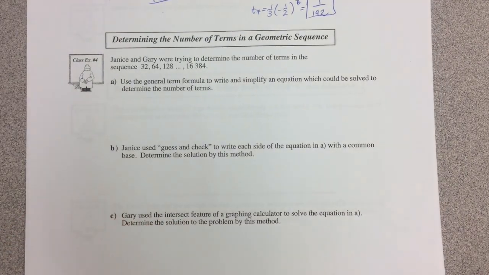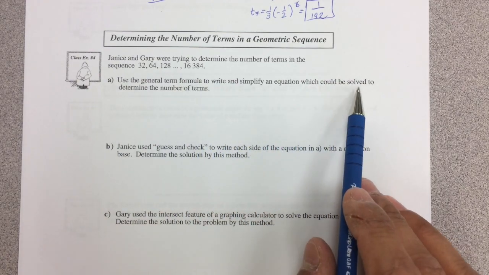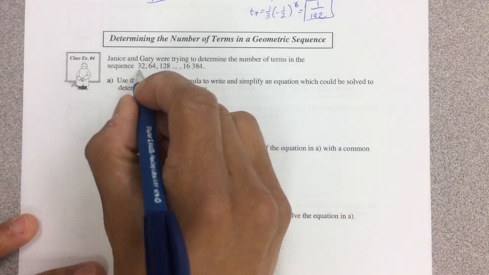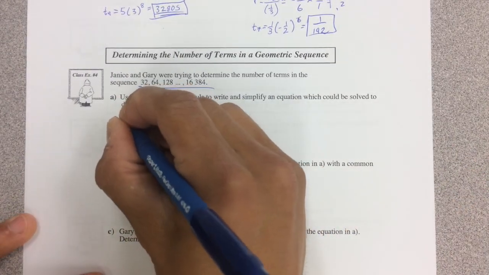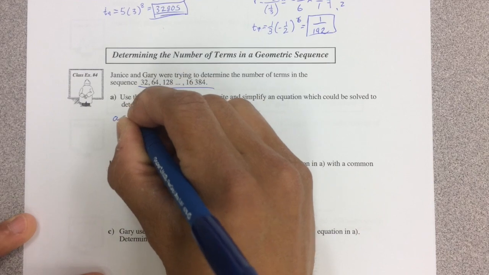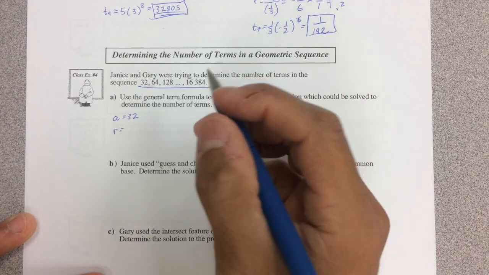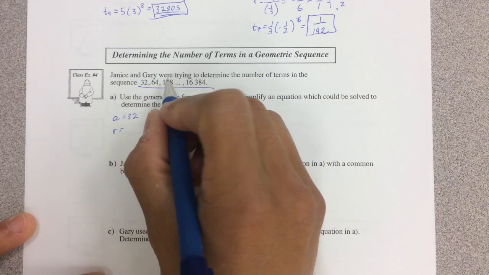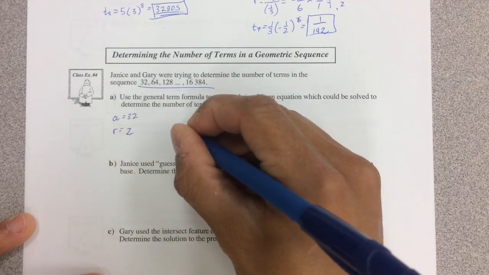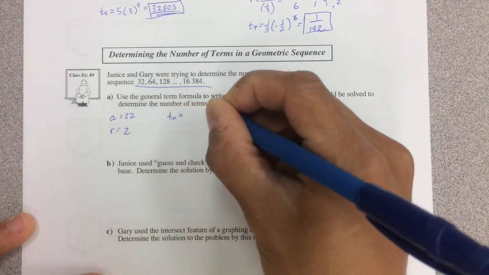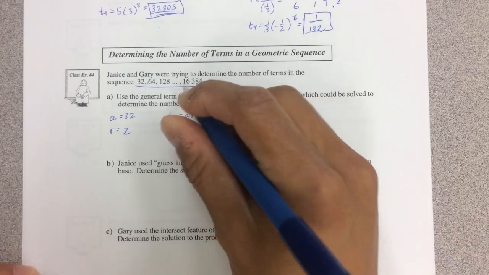Class example number 4. I want to use the general term of the formula to write and simplify an equation which can be solved to determine the number of terms. So I need to come up with a general formula for this problem. So A is term 1, which would in this case be 32. My common ratio, well, from 32 to 64 is a ratio of 2. 64 to 128 is a ratio of 2. My general term, or general formula, is A r to the n minus 1.